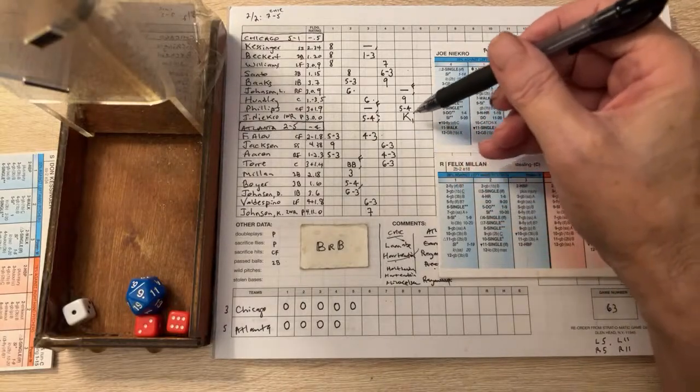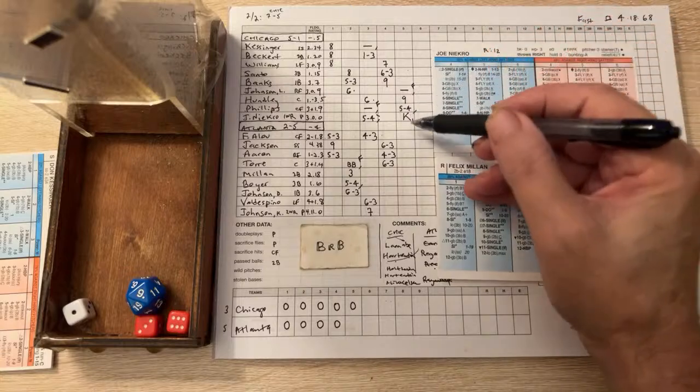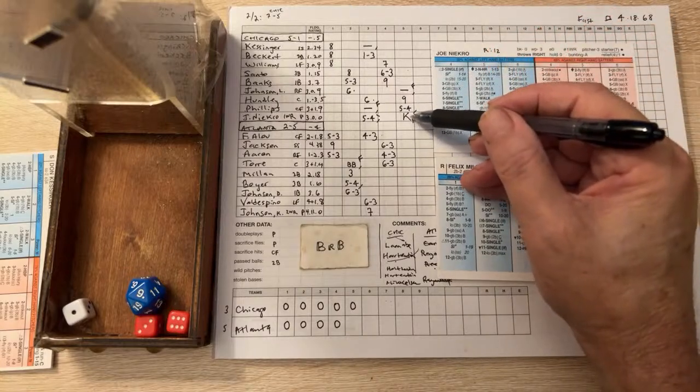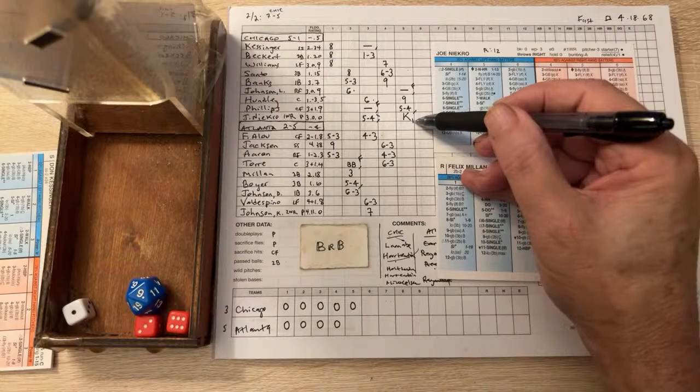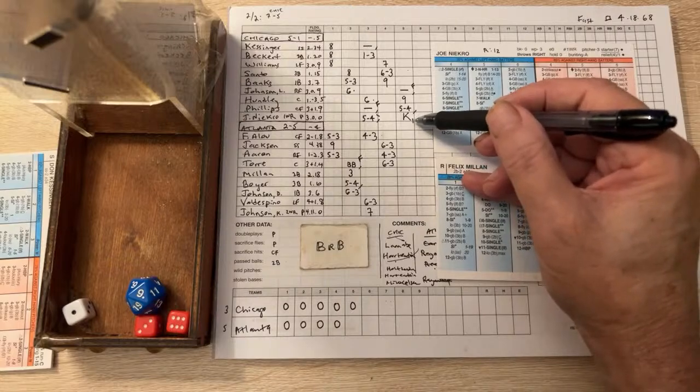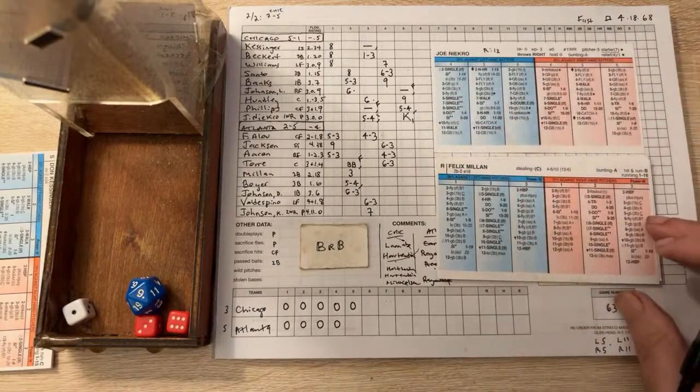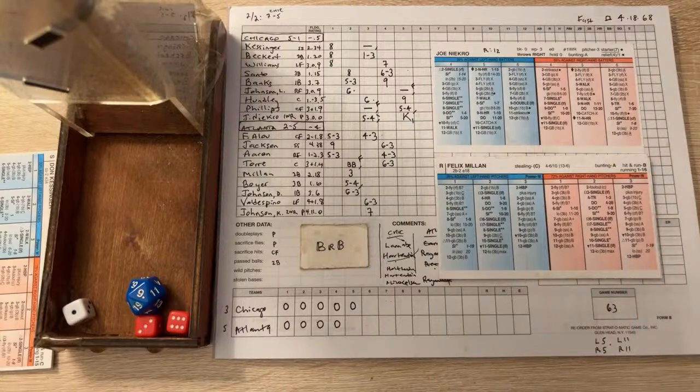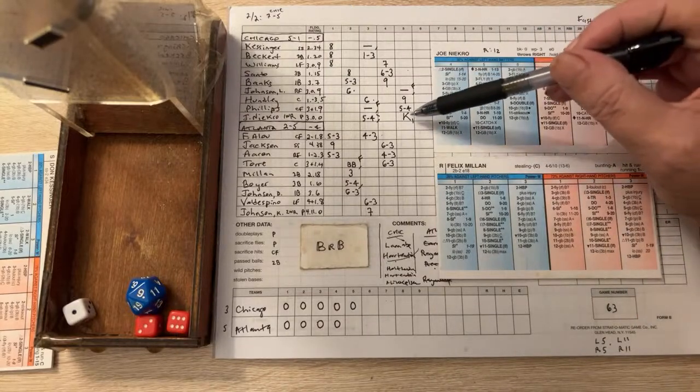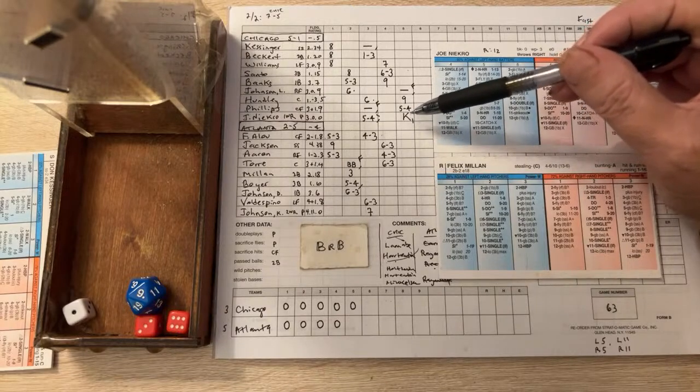By the way, this was our first strikeout, and I denote a strikeout with a K. I also like to number them so I can easily refer to what number strikeout it is for the pitcher. So this was a new scoring aspect.